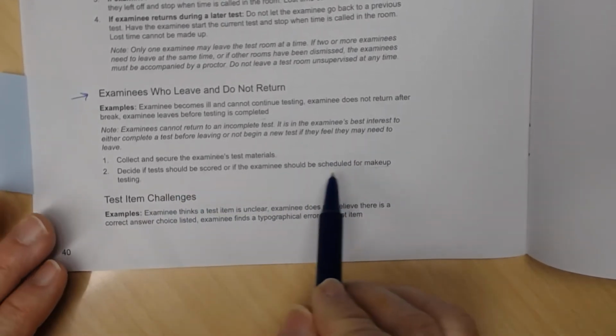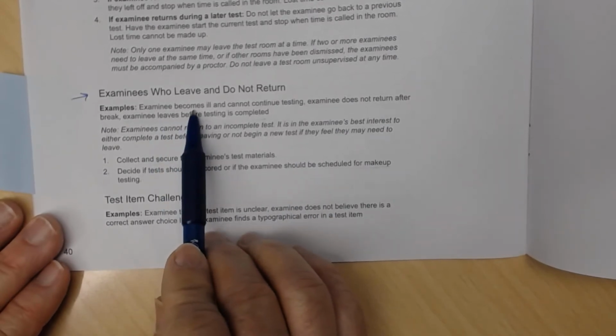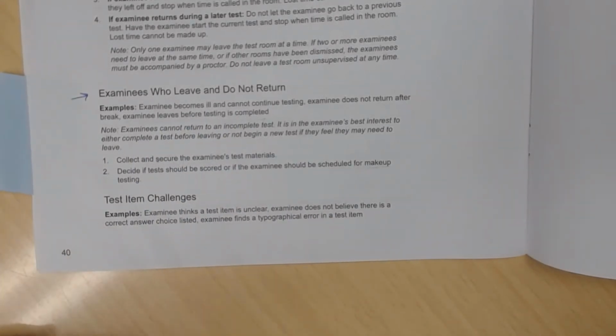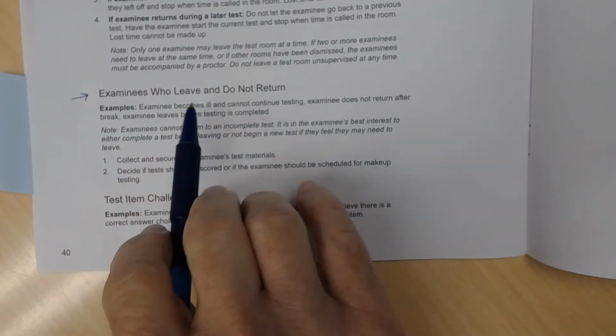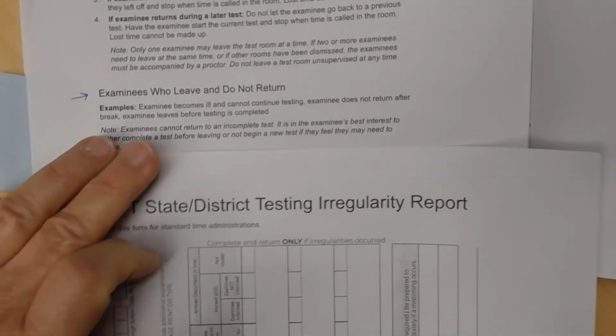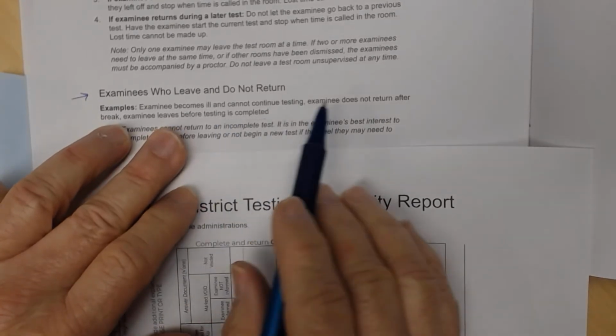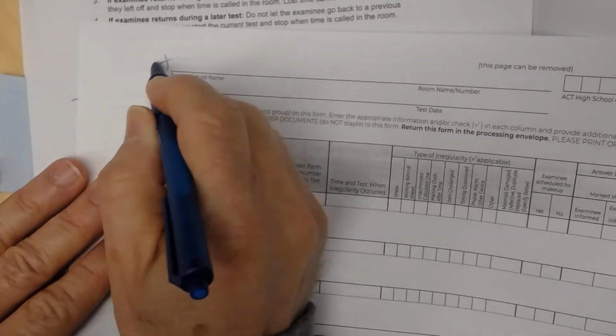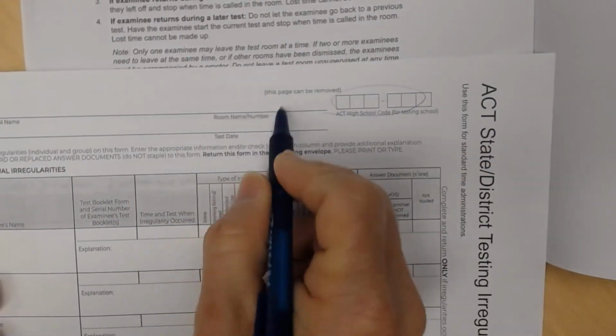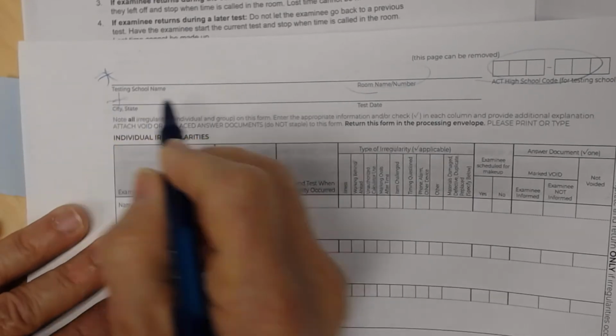All right, now, okay, so let's go to the example where the student becomes ill and cannot come back. In that case, you still have to do an irregularity report. Keep that in mind. Any of these situations, any irregularities, requires an irregularity report. So if a student becomes ill and has to go home, you as a room supervisor have to complete this part, all this, just like before.